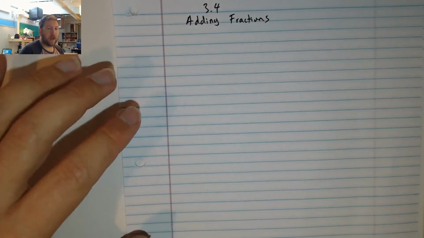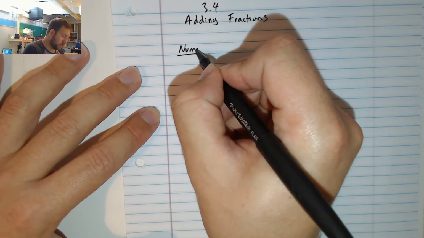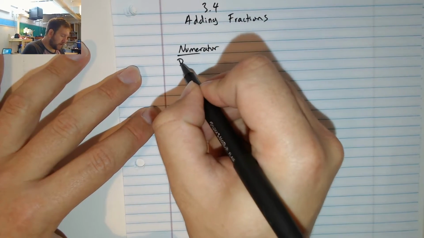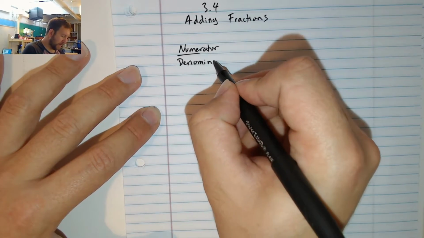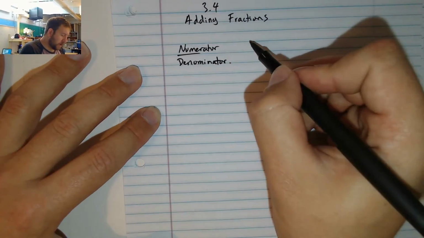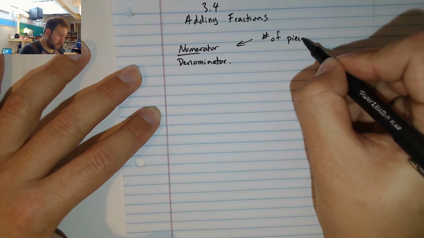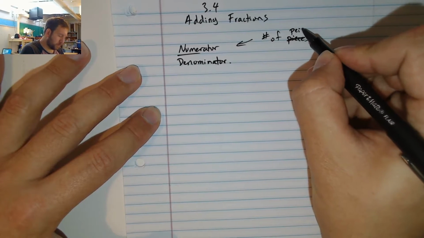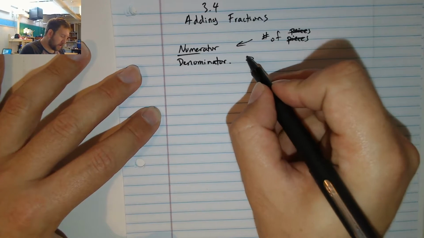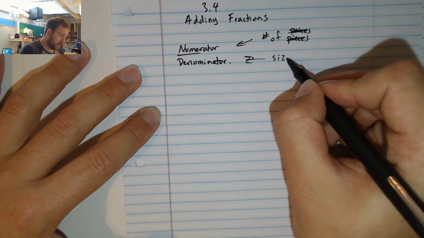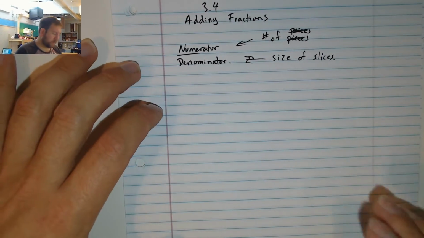Alright, so when we're adding fractions, first let's remember that we have our numerator and we have our denominator, and up here it represents the number of pieces. Man, I can never spell that word right. I think I was right the first time. And this is the size. I'll just call them slices so that I can spell them better.